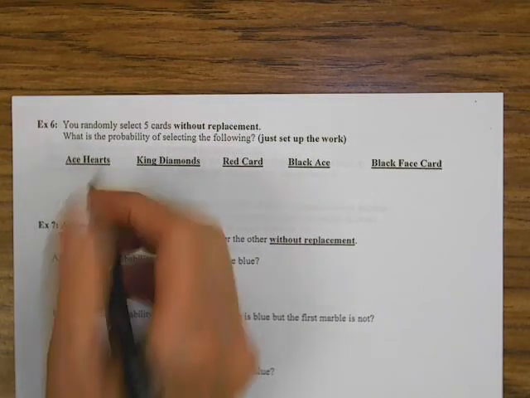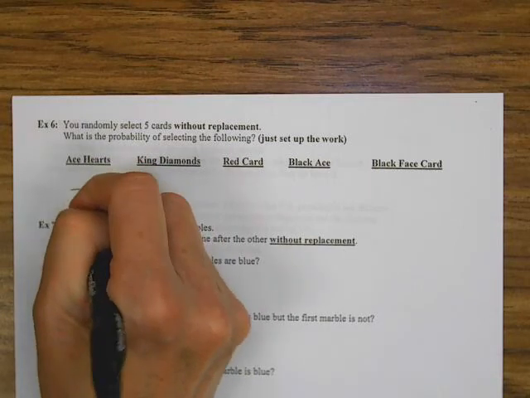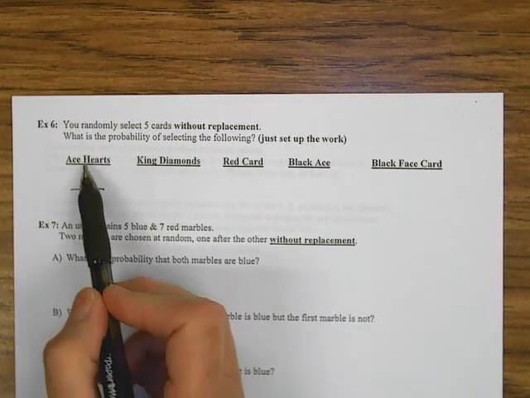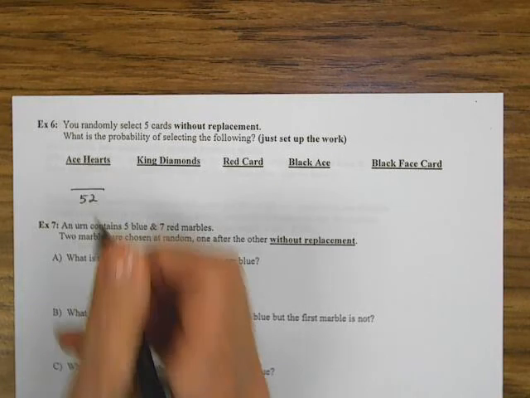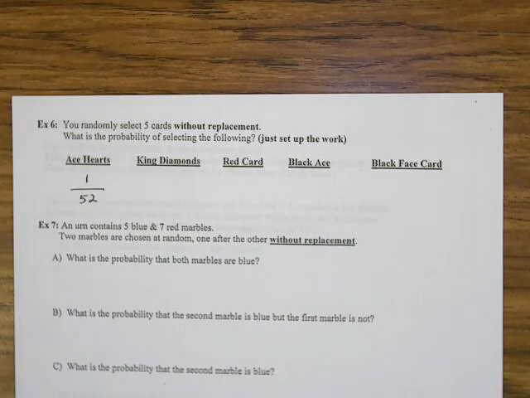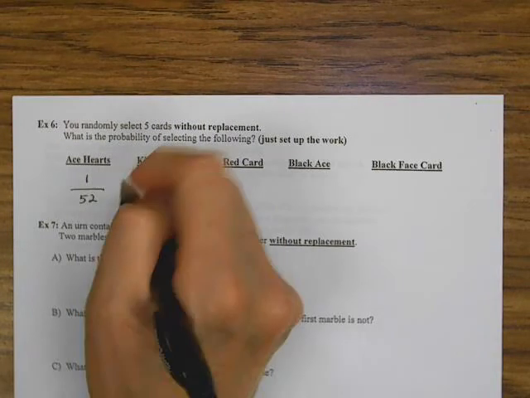My first pick is not a problem. I have 52 cards in the deck, and I need to pick the Ace of Hearts. There is only one Ace of Hearts in the deck, so it's 1 out of 52. But now remember, I'm not replacing that Ace of Hearts, so that is now gone.